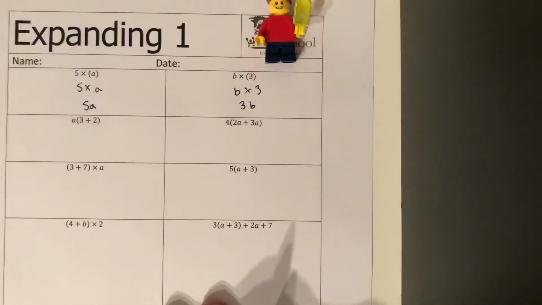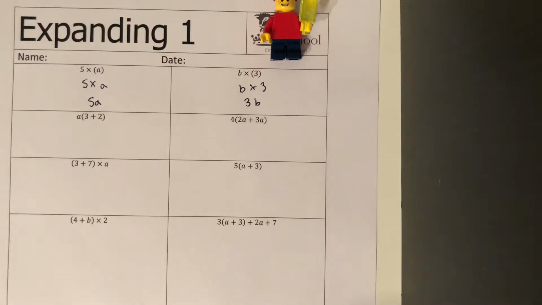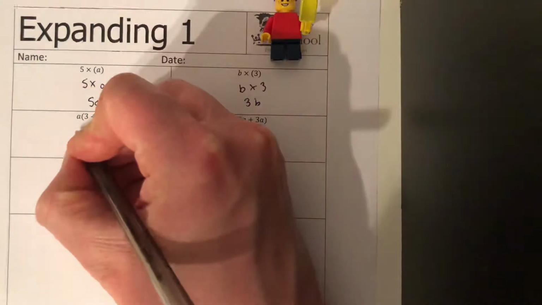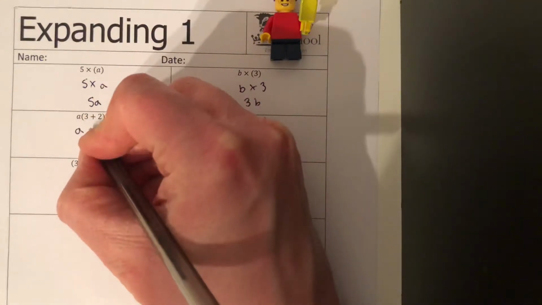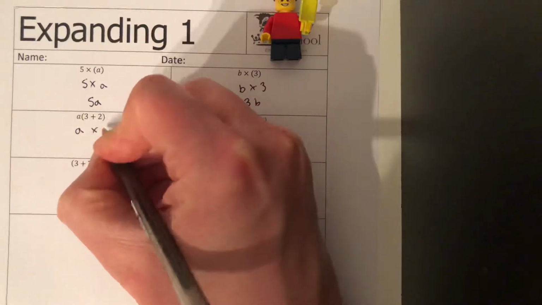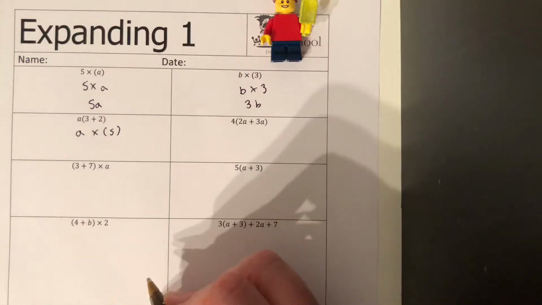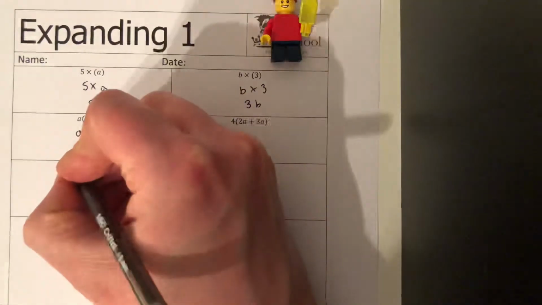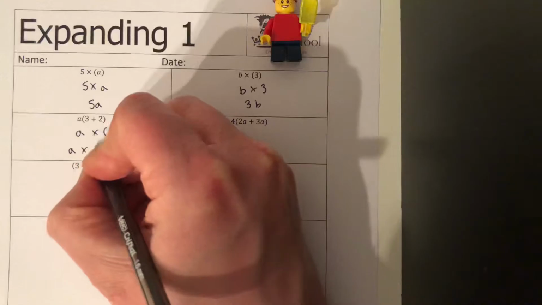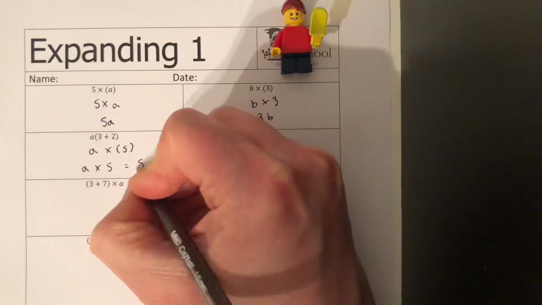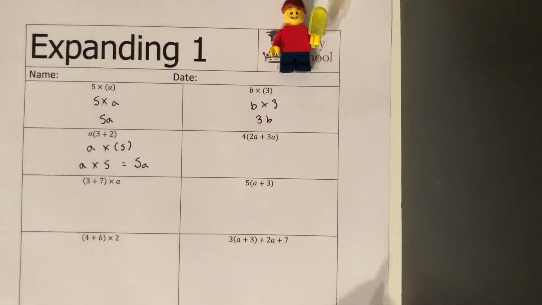Moving on to the next one, we can see a times 3 add 2. So in this case, I've got brackets, I've got something to do in the brackets. What is 3 add 2? Well, not exactly rocket science. 3 add 2 is 5. So we will times the a by 5. Again, I'll leave the brackets in there for a second, but I'm done with the brackets now because there's nothing more left to do. So we can see just a times 5. I think we all know that the answer is going to be 5a.